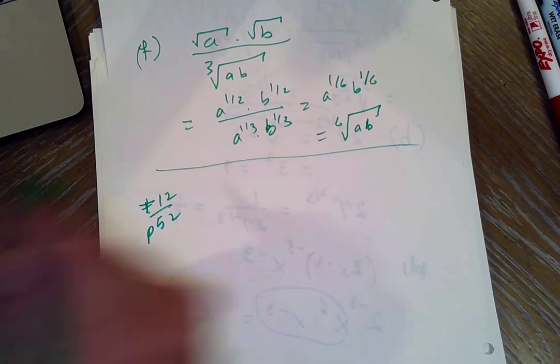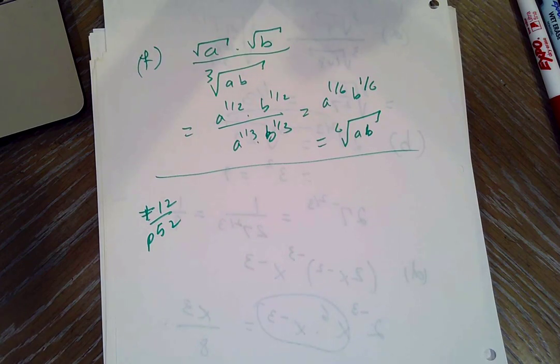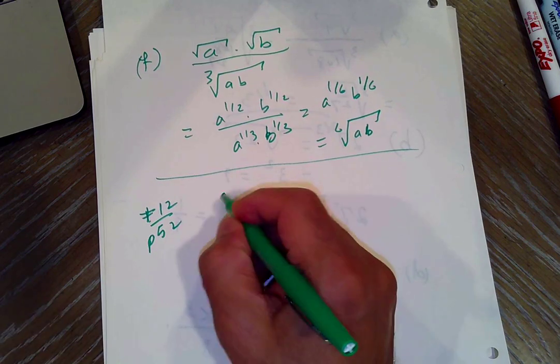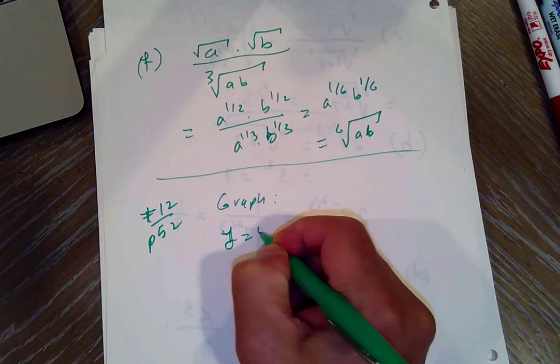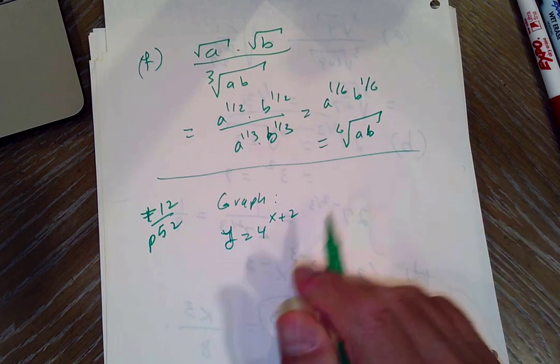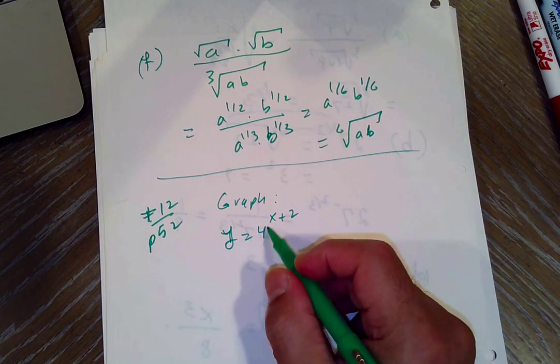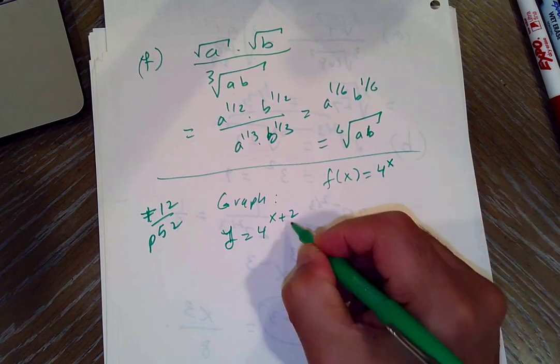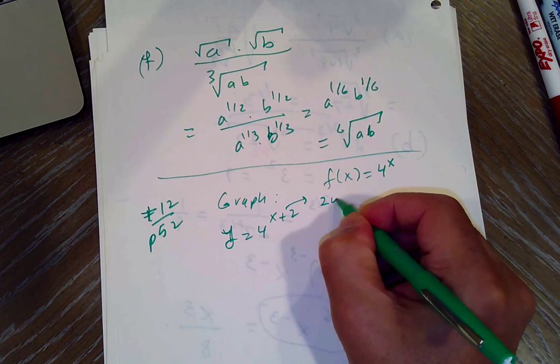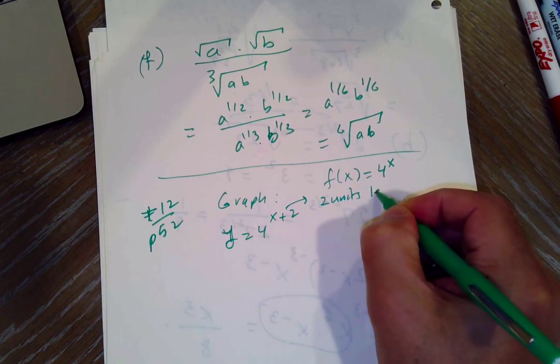Okay, number 12, page 52. It says make a rough graph, y equals 4 to the x plus 2. Well, this is like the basic graph, b to the x or 4 to the x, but it's shifted 2 units to the left. 2 units to the left.